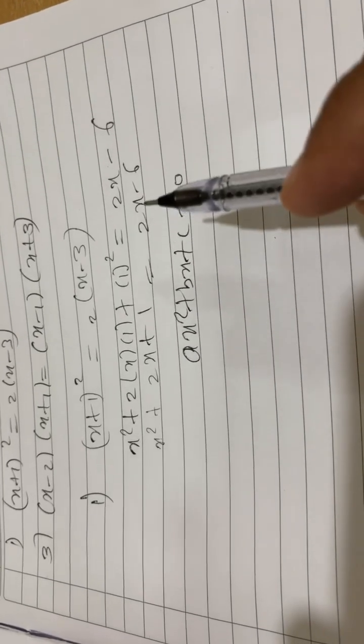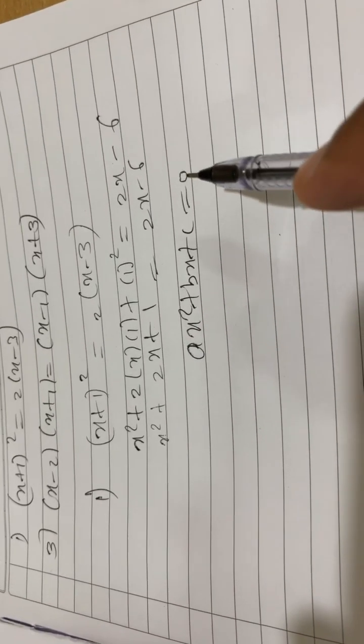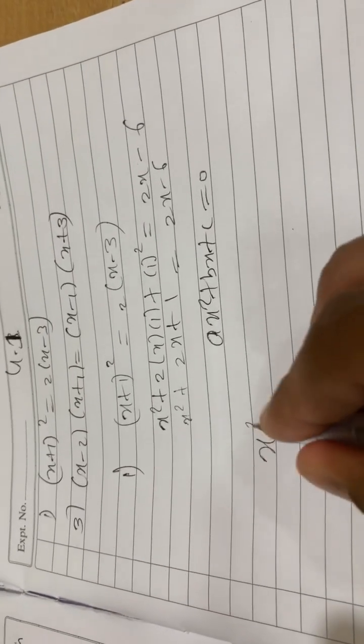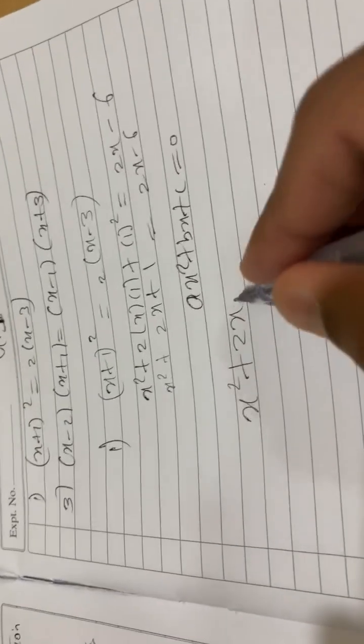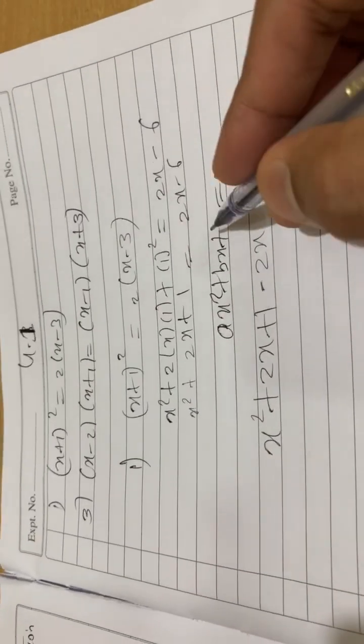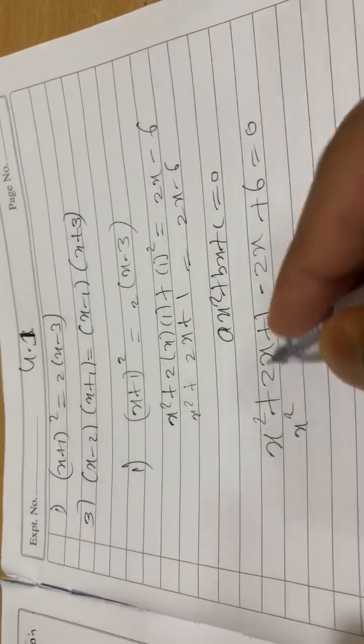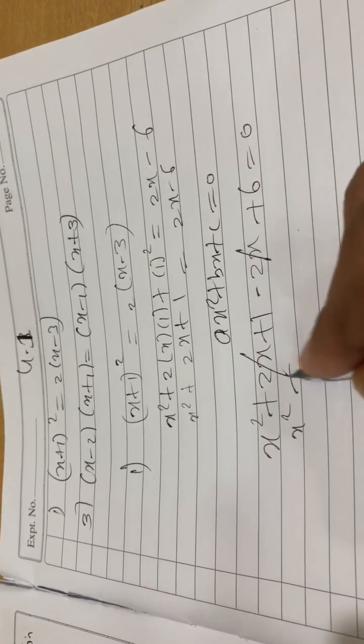So how to convert it? Everything on the right hand side should be shifted over here, so it will come into equal to 0 form. So x square plus 2x plus 1, this plus 2x will shift, it becomes minus 2x, and minus 6 will come here, plus 6 equal to 0. Now if you solve it, x square plus 2x minus 2x cut, and plus 7.